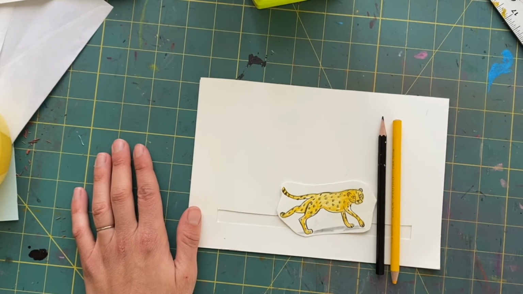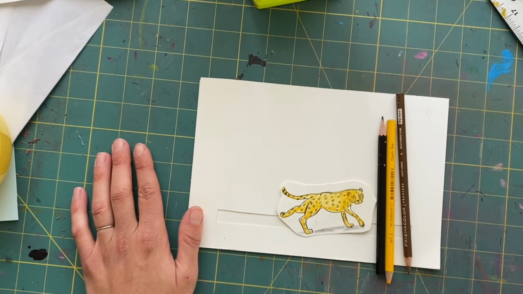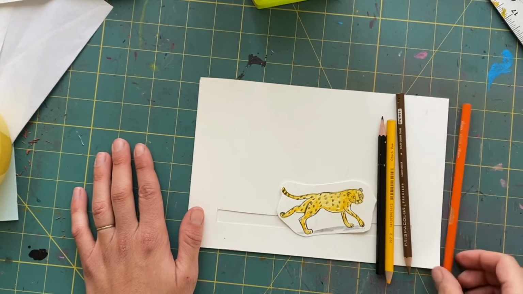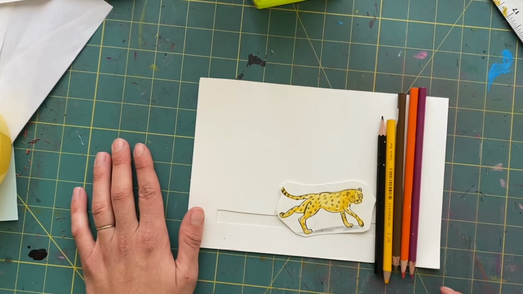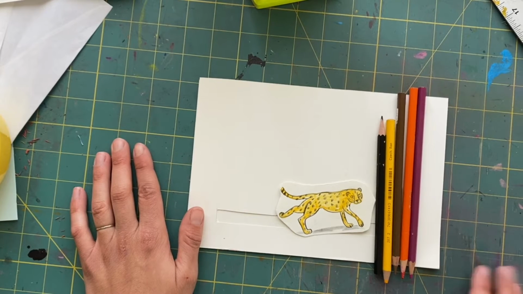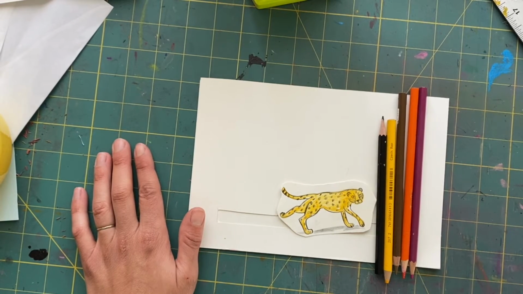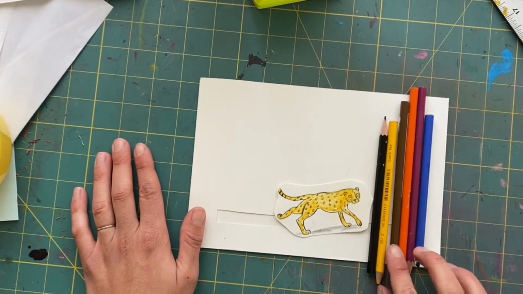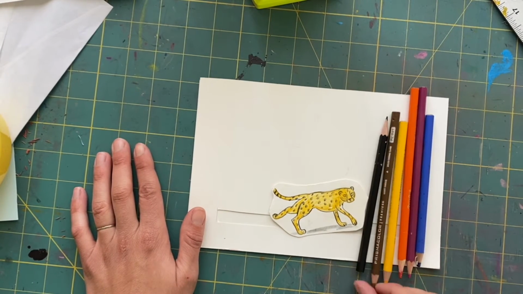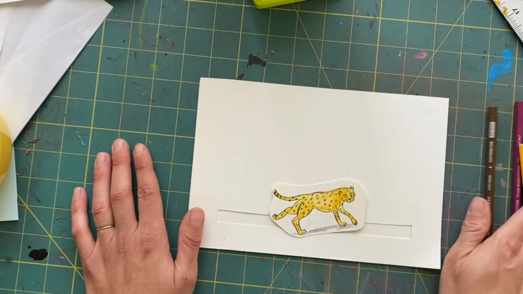And I'm just going to gather some colored pencils that I feel work with the color scheme I had going with my cheetah. And you can see I added a drop shadow to that cheetah. If you want to do that, that really helps make every drawing look a little fancier. Just give that little bit of shading at the bottom there. Okay, I have my colors picked out. So here are some warm colors, and then I threw in a bright blue to give a little contrast.